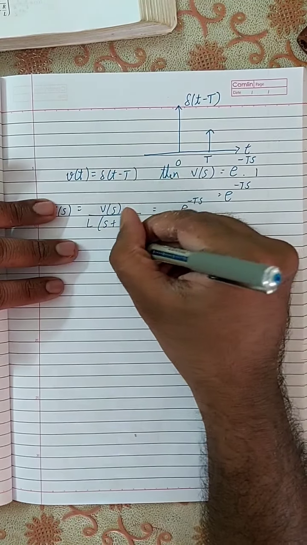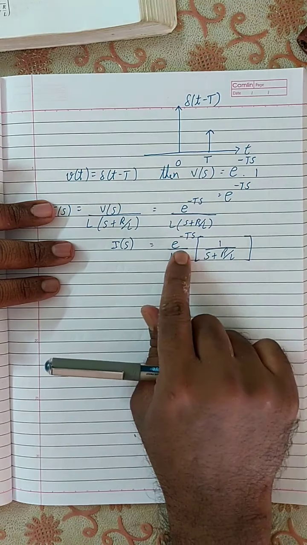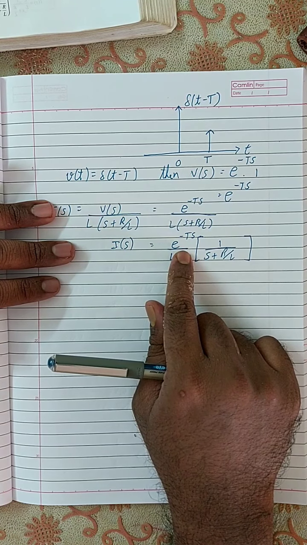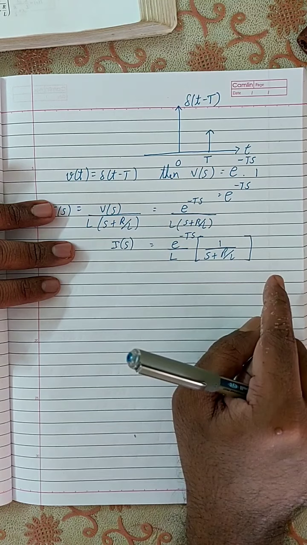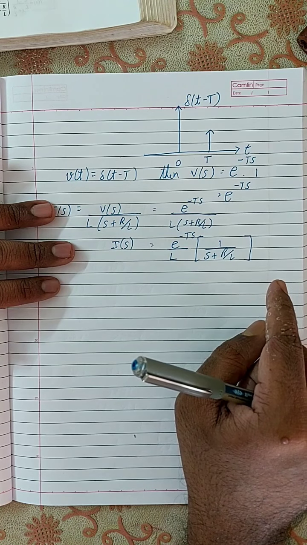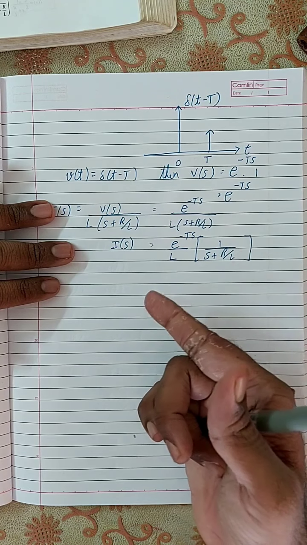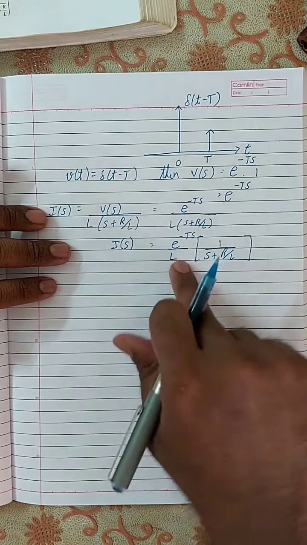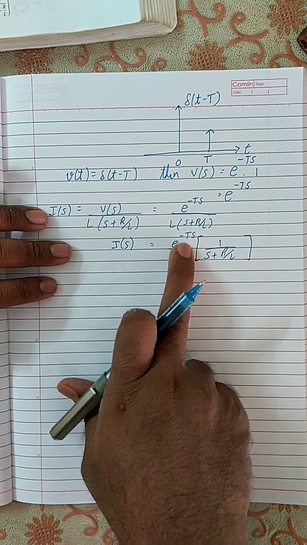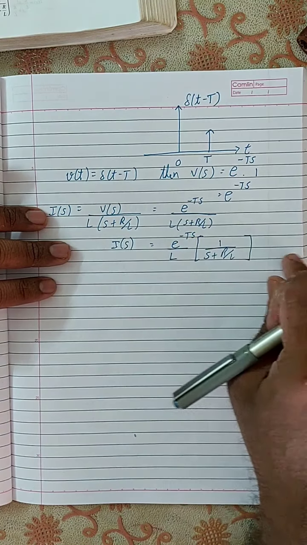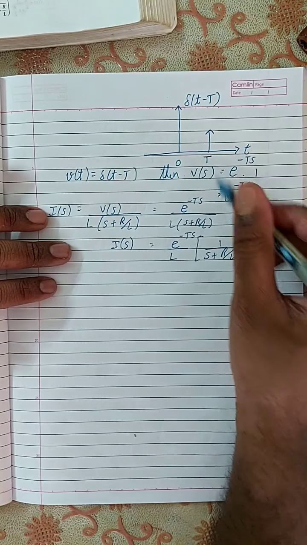So how will I find my Laplace inverse if I see an exponential function? Very easy, because this is called the time shifting property. If the time domain is shifted, the frequency domain is multiplied by an exponential function, or vice versa. If the frequency domain is multiplied by an exponential function, then the time domain is shifted. Here the exponential is e raised to minus Ts, where capital T is the shifted duration, how much it is being shifted.